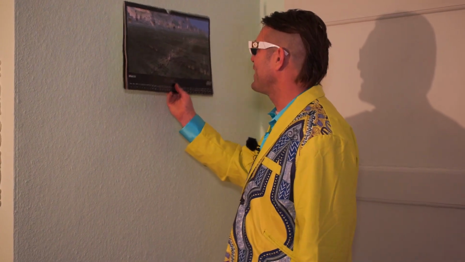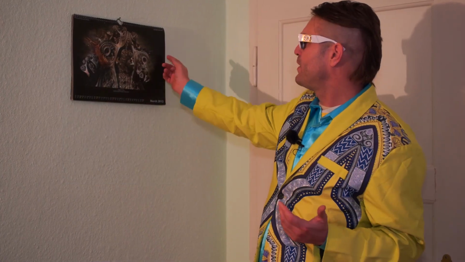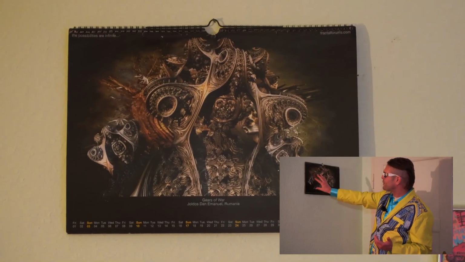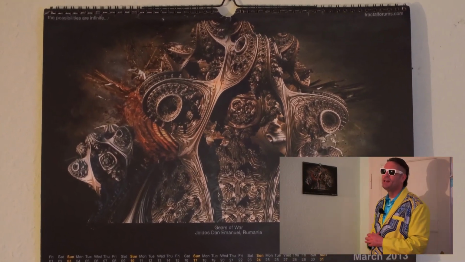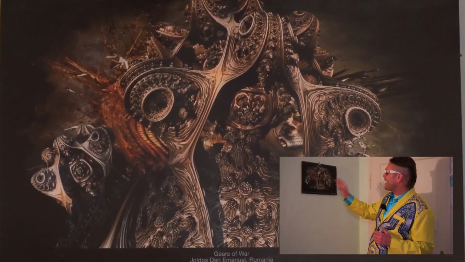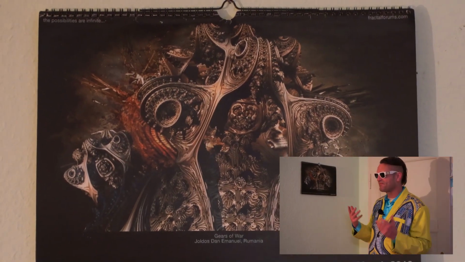Which brings us to the next month. The image by Yoldos Dan Emanuel from Romania is called Gears of War. Obviously, because of those gear-like structures that assemble to some war machine or something. The dark colors and everything just support this vision.